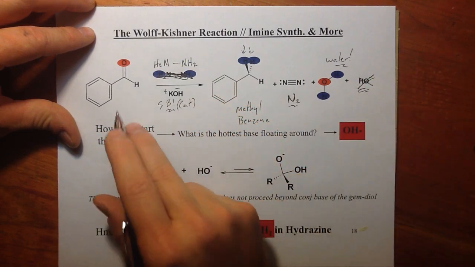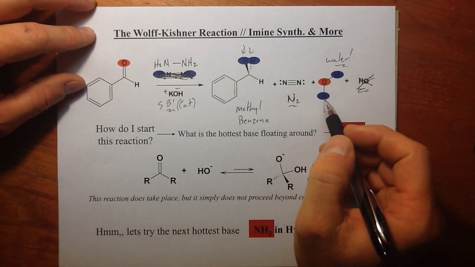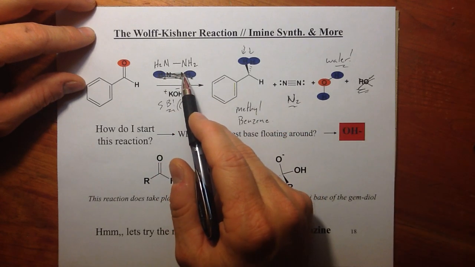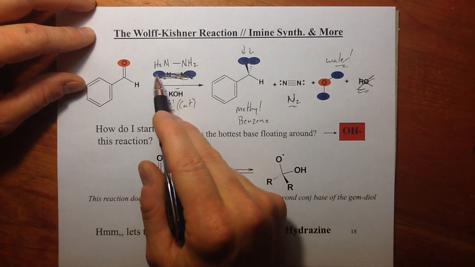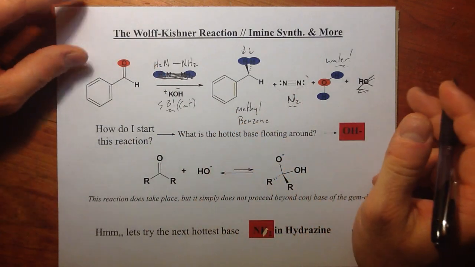So our reaction products from benzaldehyde are methylbenzene, nitrogen, and water, where we have two of these hydrogens going to the oxygen and two of the hydrogens going to the carbon, and these two nitrogens in the end make nitrogen gas. Well, how does that happen?